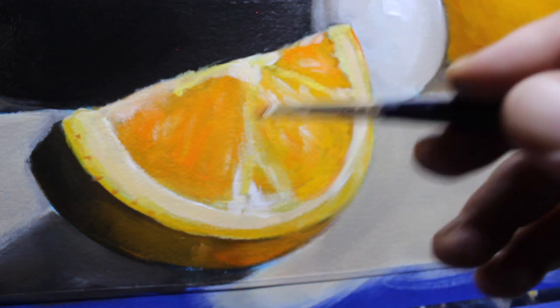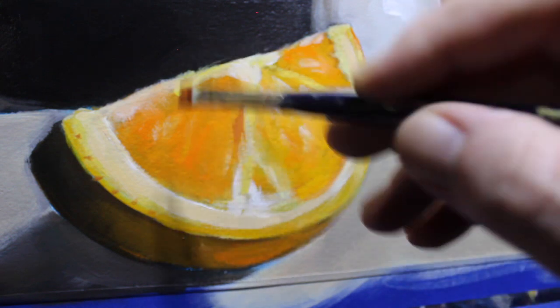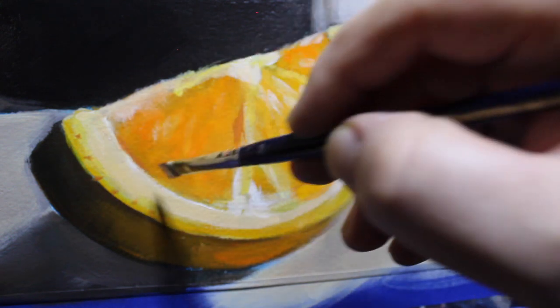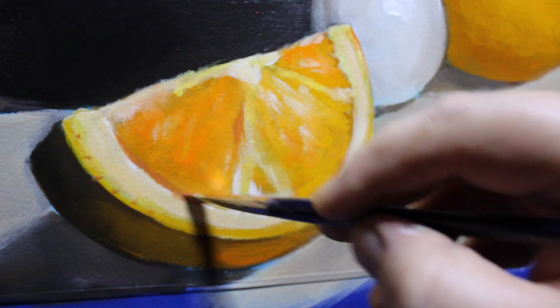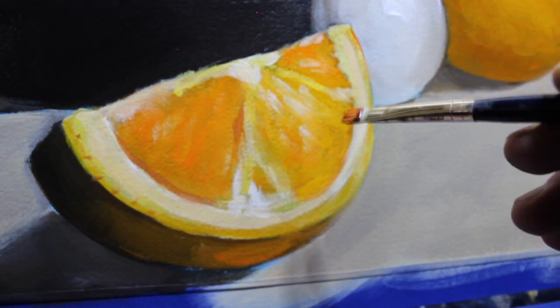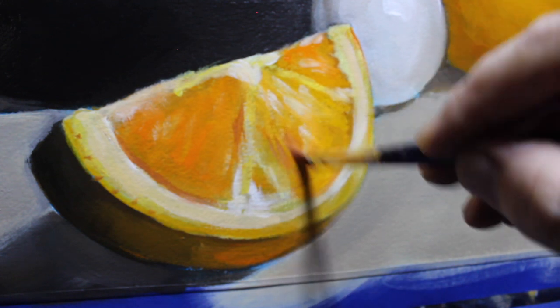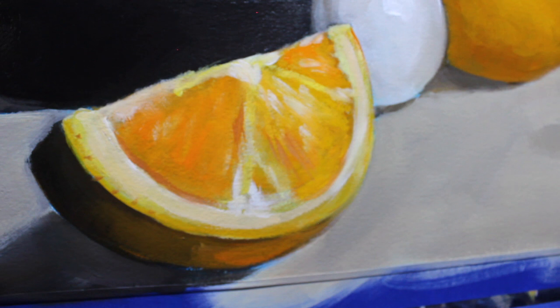Now that I've built up the form using hues, I can finally work on my highlights. Instead of being literal with the highlights, I'm giving more of an impression. Finally, I'll add a little bit of texture with a darker hue. I'm doing this to act as a shadow to the highlights.